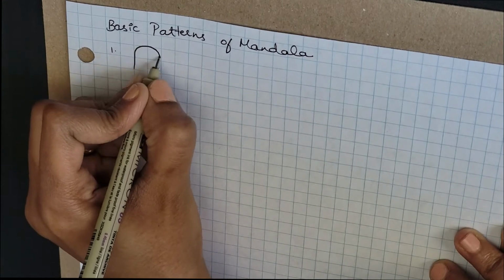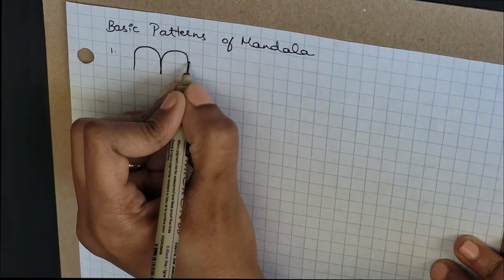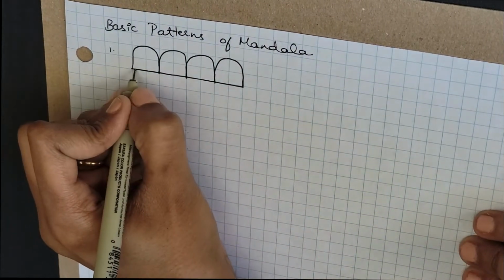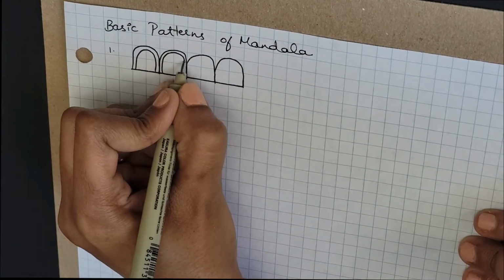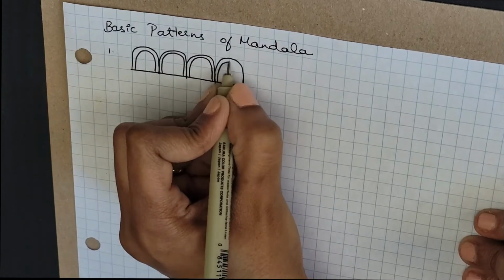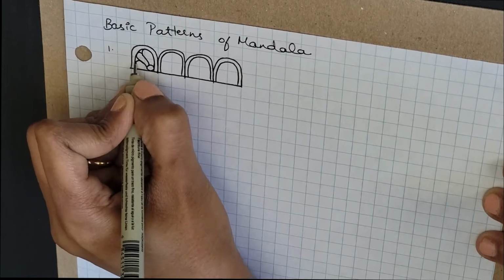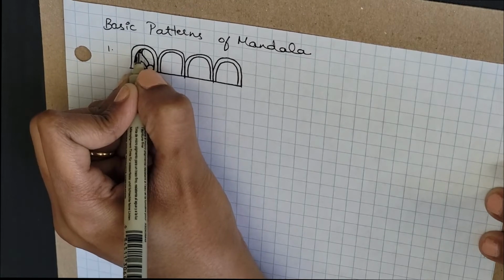First pattern, draw elongated round petals spread across two grids, then draw the border line as well as the inner line. Now at the right corner, draw 3 petal shape pattern and shade the gap area.